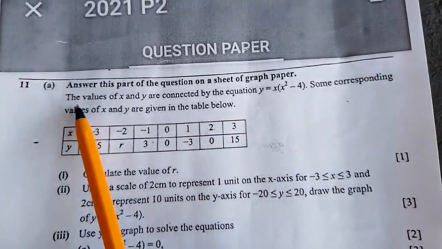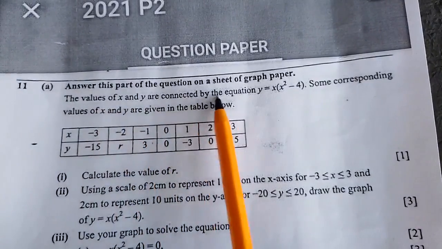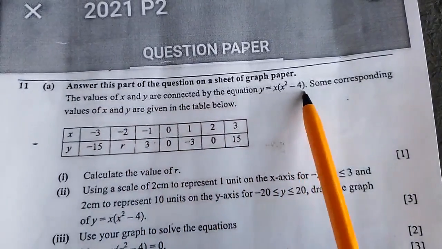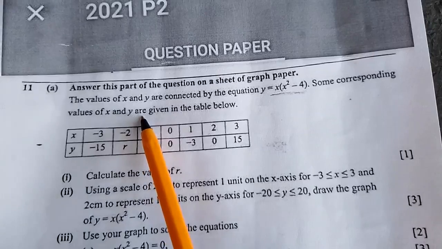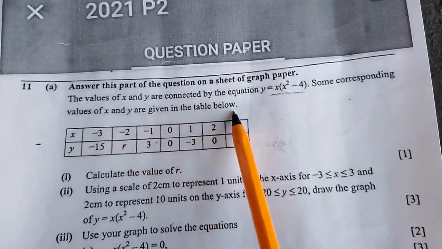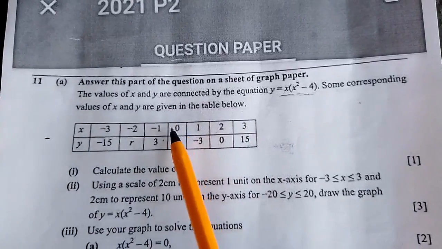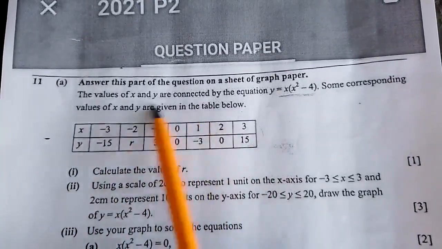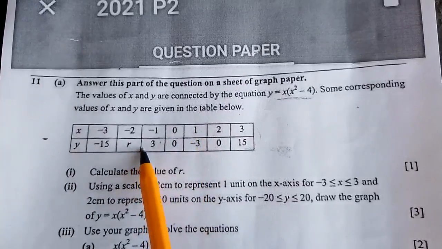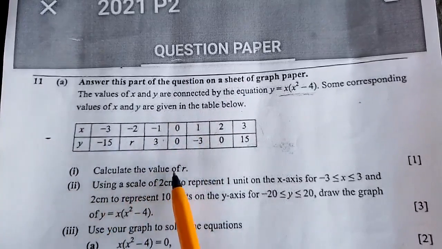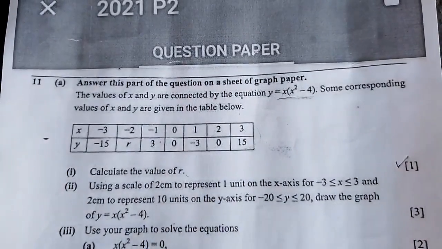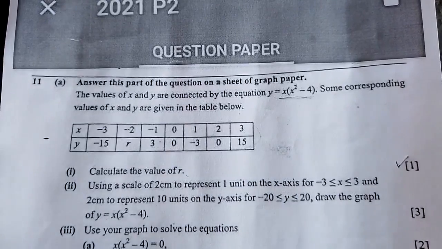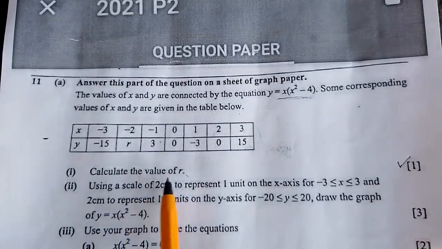It says the values of x and y are connected by the equation. This is the equation that we are given. Some corresponding values of x and y are given in the table below. These are the coordinates that we have here. The first question says calculate the value of r. It carries how many marks? 1 mark. I believe we are all able to get that 1 mark. So how do we calculate the value of r?